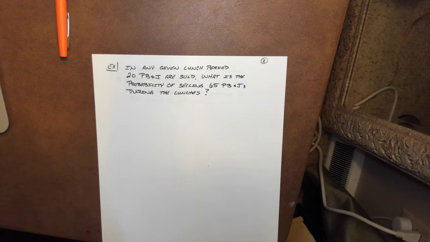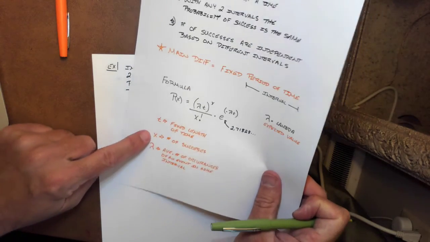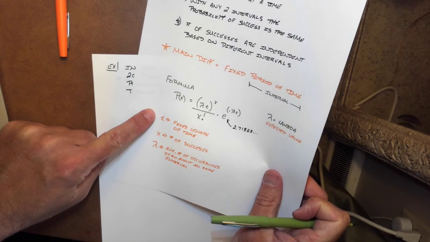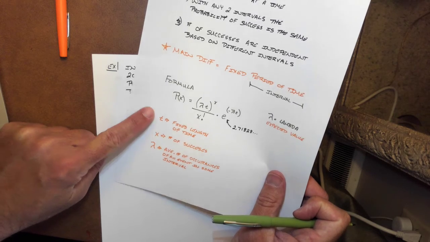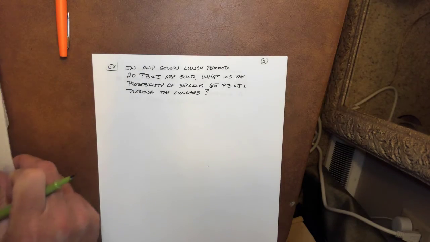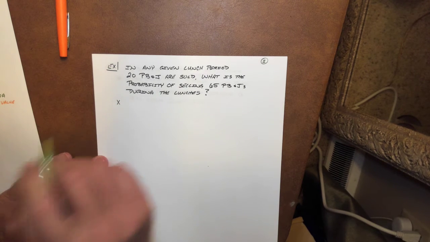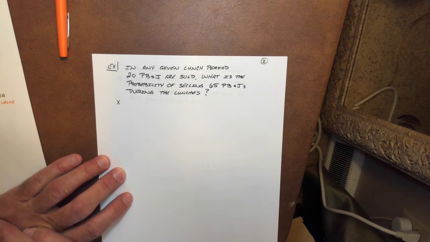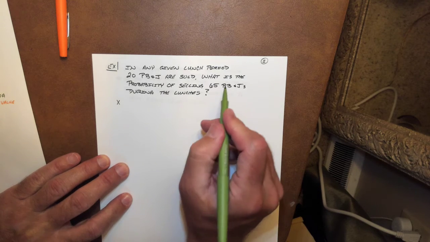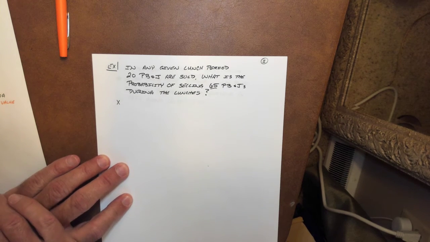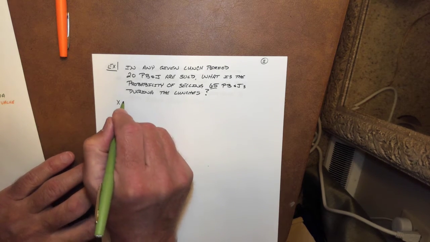First of all, let's get labeled. What do we need? What's going on? Going back to what we just had, we need x, lambda, and t. Okay, so let's go, in no particular order. Let's go x. X was the number of successes. Well, what do we want? Our successes are 65 of these things being sold. So x is going to equal 65.